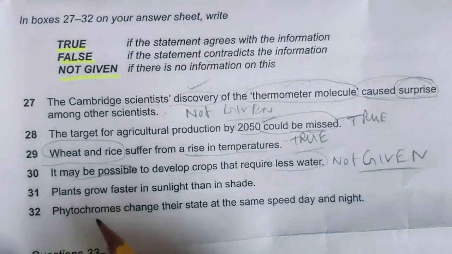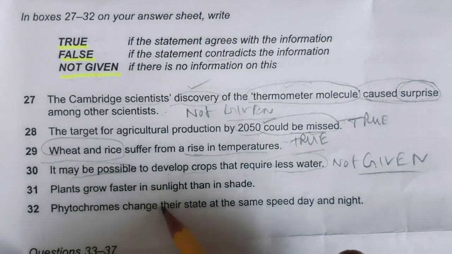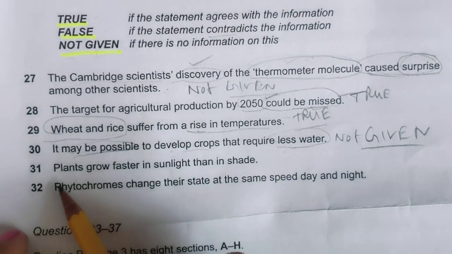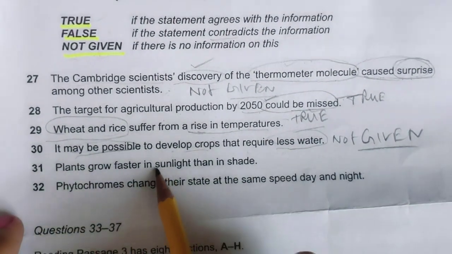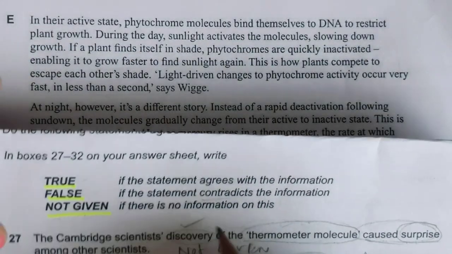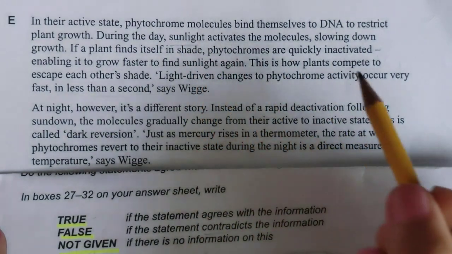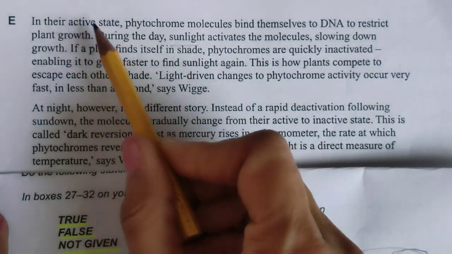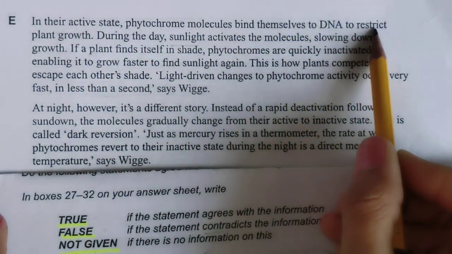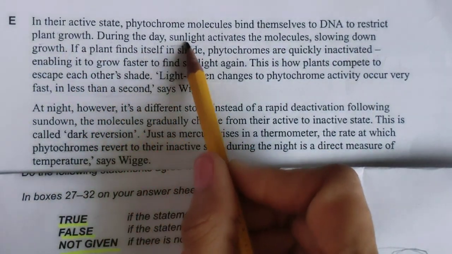These questions are in logical order, chronological order in fact. Okay. So 31 is: plants grow faster in sunlight than in shade. Here they were talking about sunlight. In their active state, photochrome molecules work to restrict plant growth during the day; sunlight activates them.